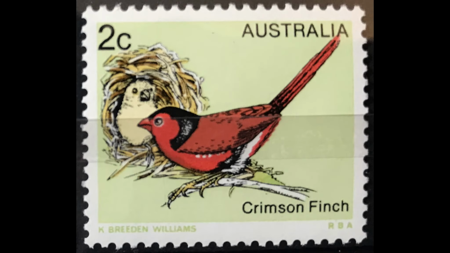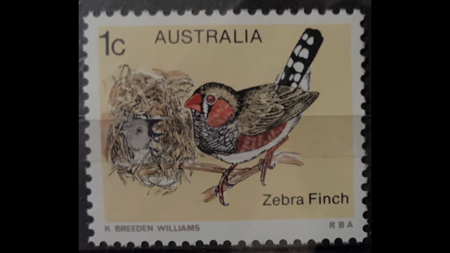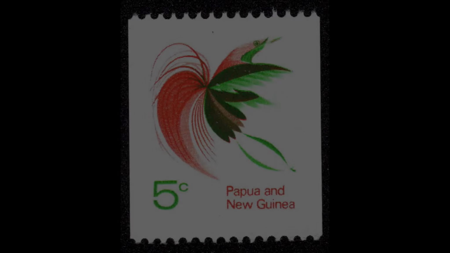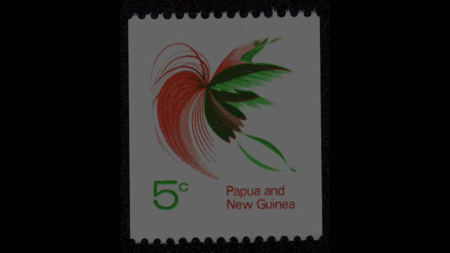Some of my favorite birds are waxbill finches, including this crimson finch, and my favorite bird to keep as a pet, zebra finches. But I can't keep them anymore, so this will have to do. Of course, focusing on Australia doesn't stop me from still wandering around the world. This Papua New Guinea Bird of Paradise stamp recently caught my eye, and I'll probably be picking up Australian birds like cockatoos on the stamps of other countries.